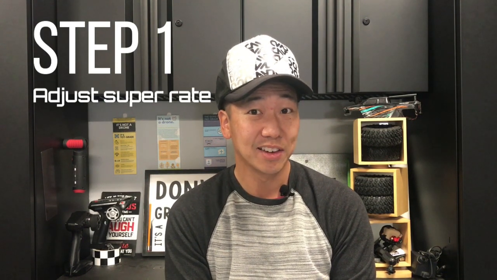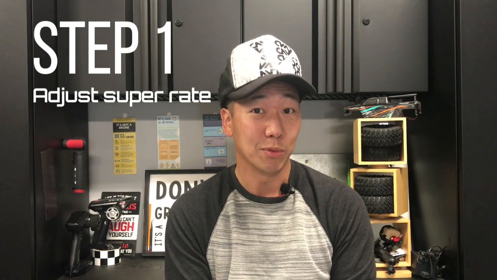So step one is we're going to adjust the super rate, okay? Not the rate, not the expo, but the super rate. The reason we're starting with super rate as opposed to rate is because our adjustments in super rate will have a drastic increase or decrease in the overall degrees per second of the quad. So we're going to use that first, and then we're going to fine tune with the rate. In Betaflight, it's going to be in the columns. The first column is rate, super rate, and then expo. So we're going to ignore rate right now, and we're going to start with just super rate.